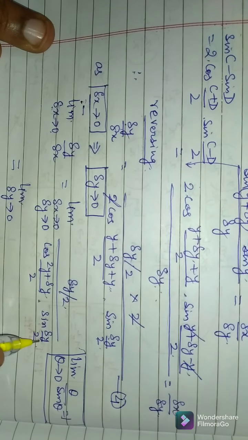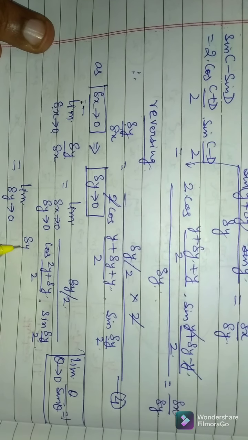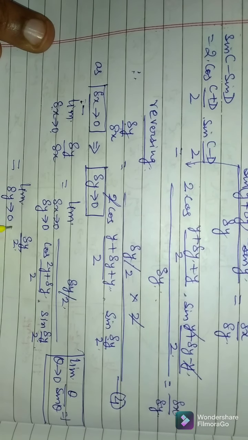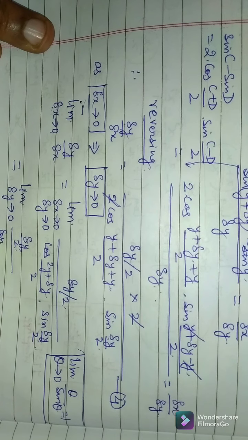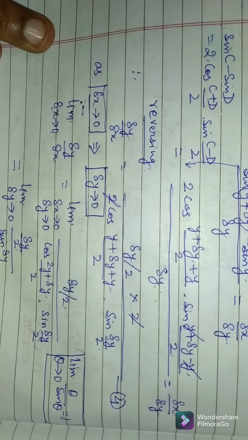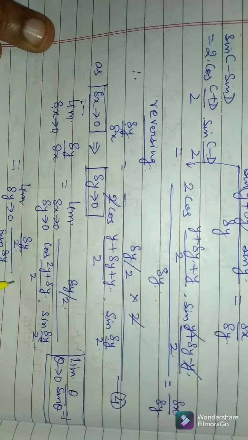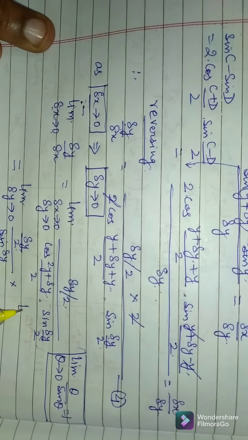This can be written together, delta y upon 2 by sine of delta y by 2 into limit.